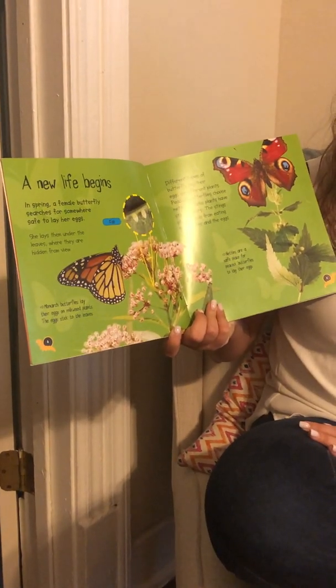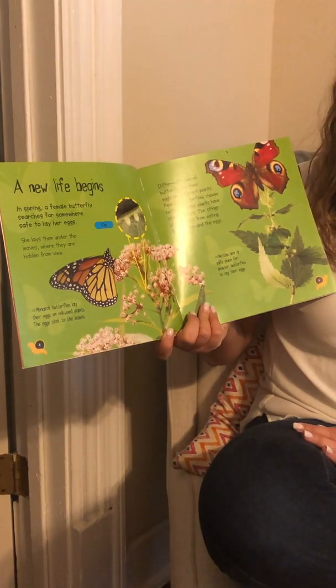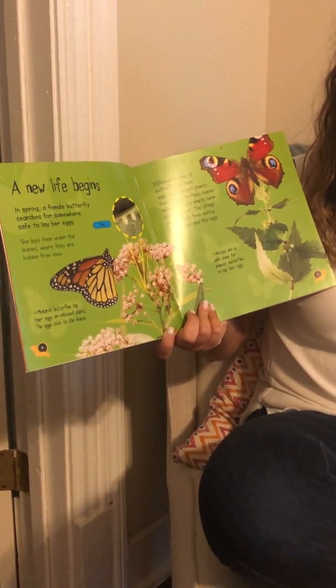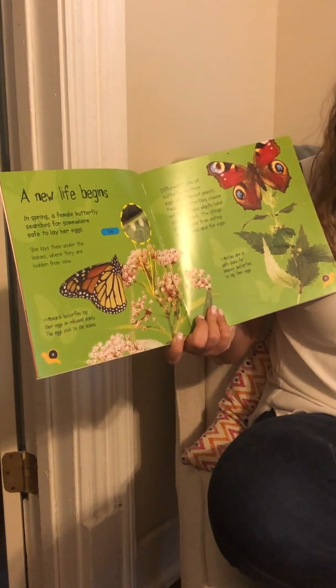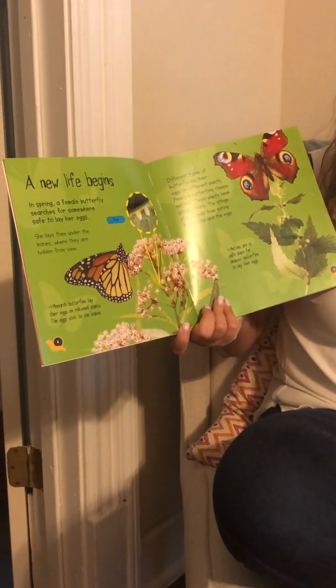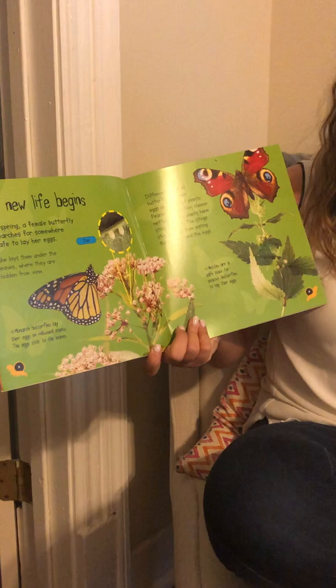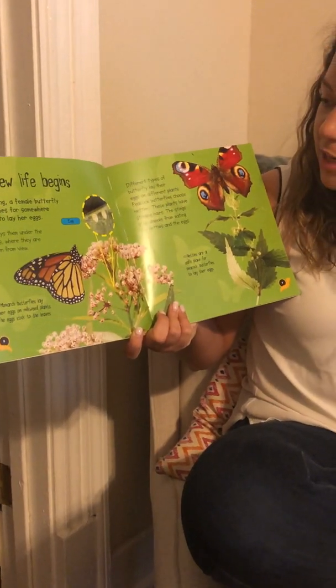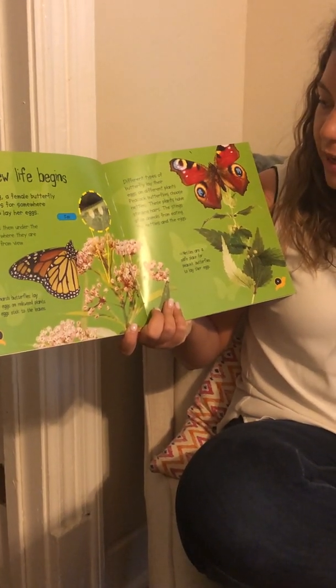In spring, a female butterfly searches for somewhere safe to lay her eggs. She lays them under the leaves where they are hidden from view. Monarch butterflies lay their eggs on milkweed plants. The eggs stick to the leaves. Different types of butterflies lay their eggs on different plants.